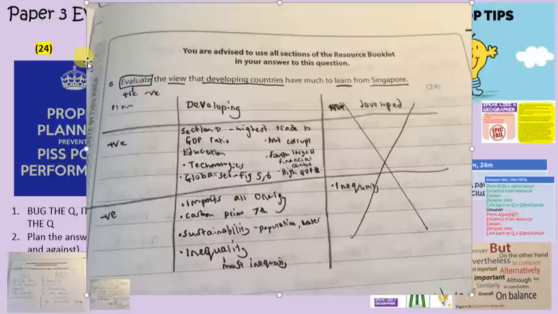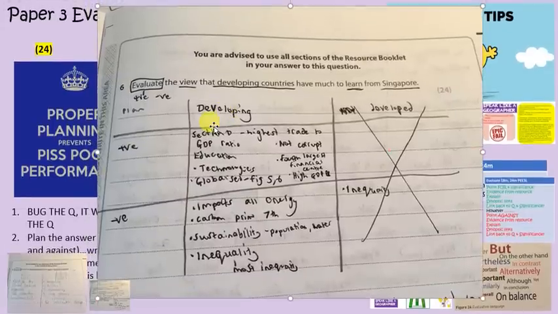And here's another one from the same student. Now this one, I like this because he's realised my 24 marker's a big question. So he's bugged it and he's underlined the right bits. And then he's thought about doing, well, how can developed countries learn from Singapore as his counter argument.